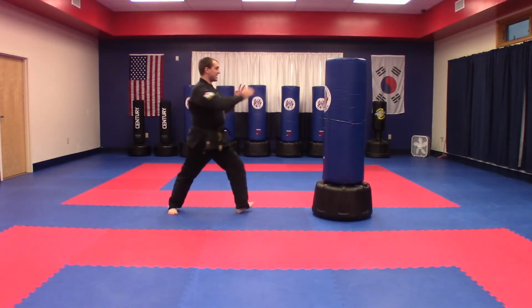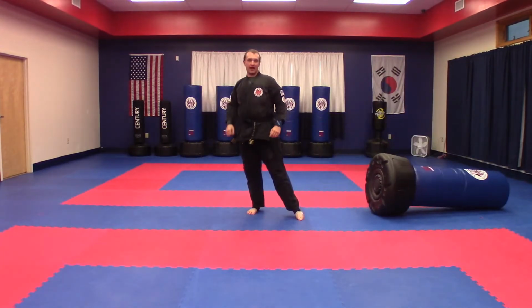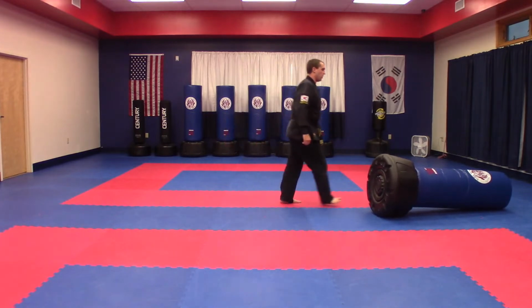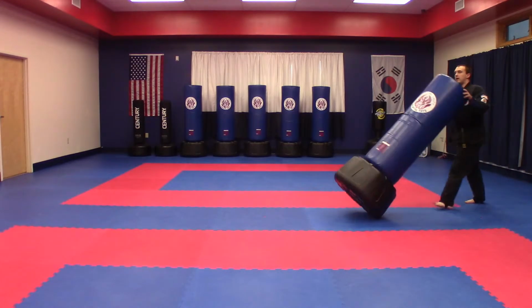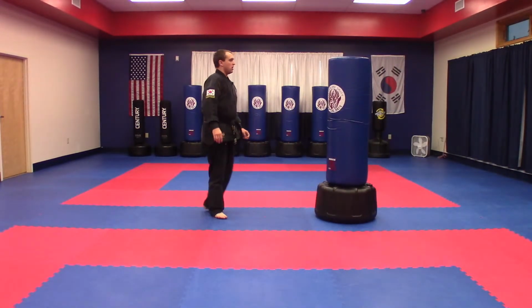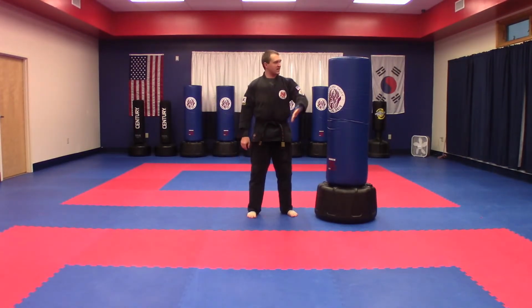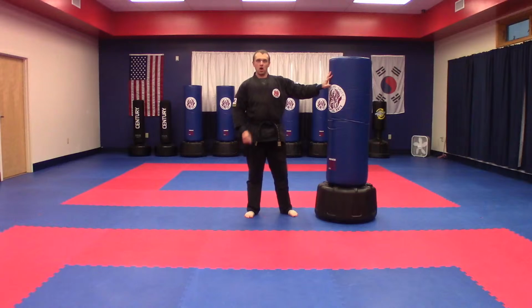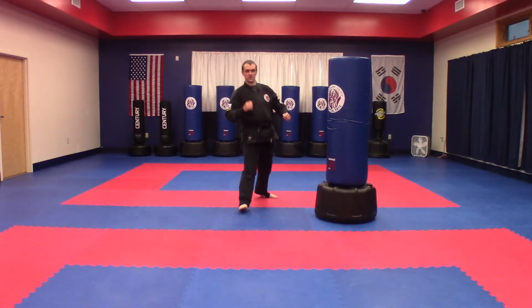I can rear side kick here, or I can spin that way. So it can give you some extra force, and it can also mess with your opponent. If I spin this way, you're expecting this leg to come here or here, right? Well, there's a spinning roundhouse kick where I can come across here and attack on the other side.